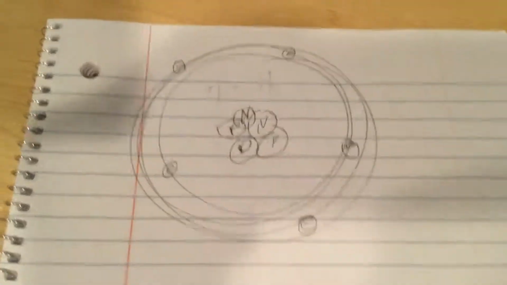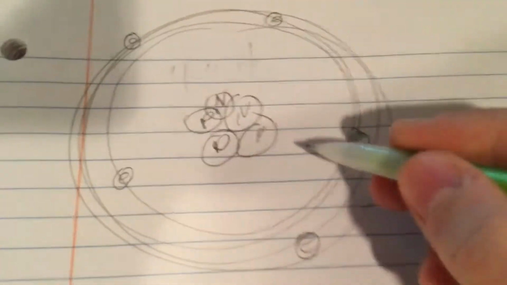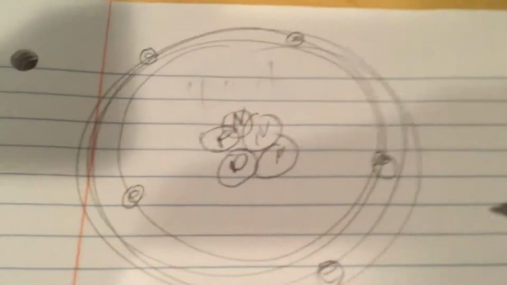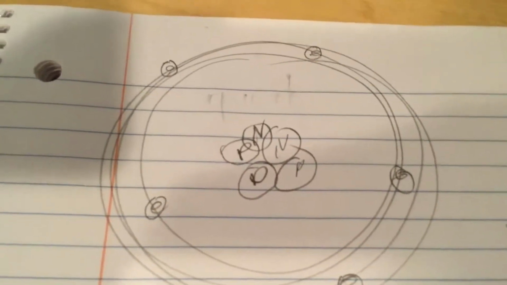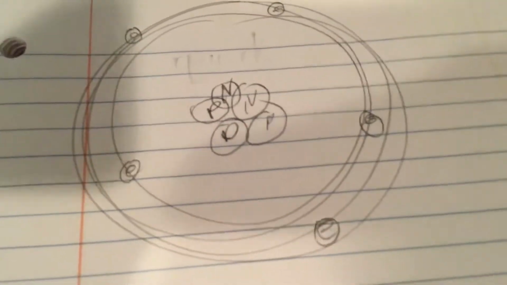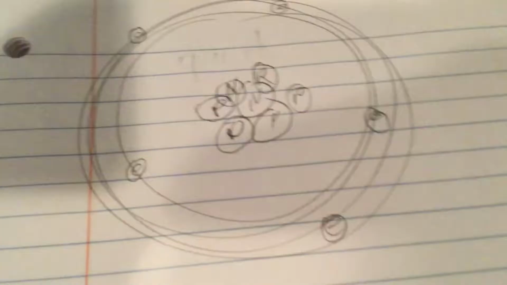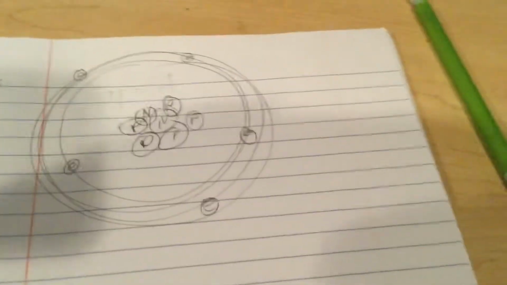Hi, this is what you were taught an atom looked like. Wait, there's 3 protons, so this is an ion, because there's 5 electrons. Crap. Anyway, let's just add more protons then. That's an R. What the? Anyway, this is what you were taught that an atom looked like when you were in school.